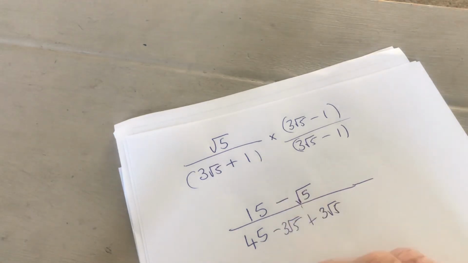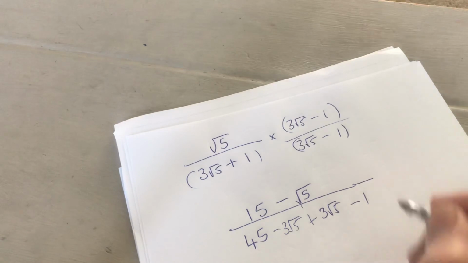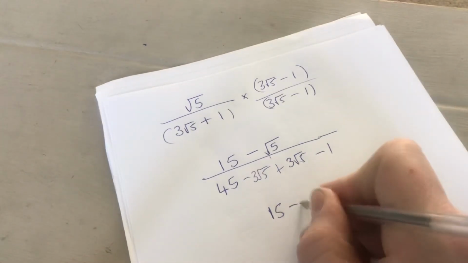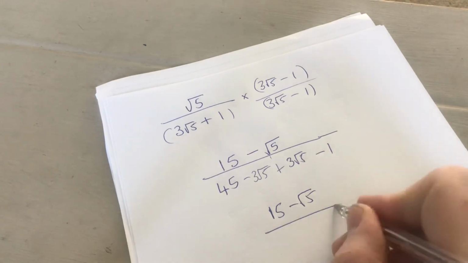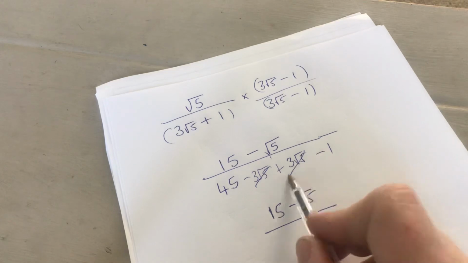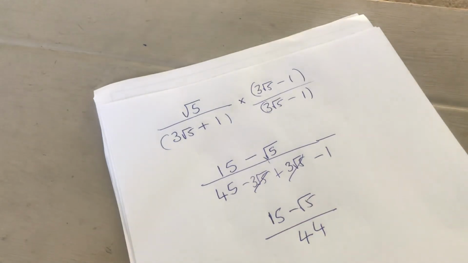That's how we're rationalising the denominator. 1 times minus 1, minus 1. So you're left with 15 minus root 5 all over 45 minus 1, because they're gone, 44. Now I hope that's clear. That's given you your strategies for rationalising the denominator.